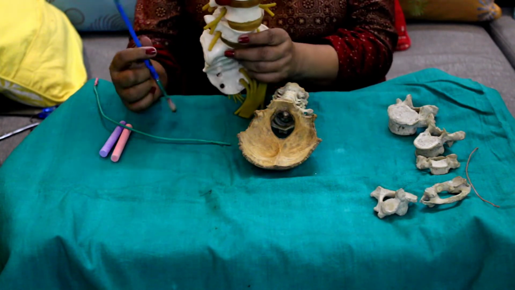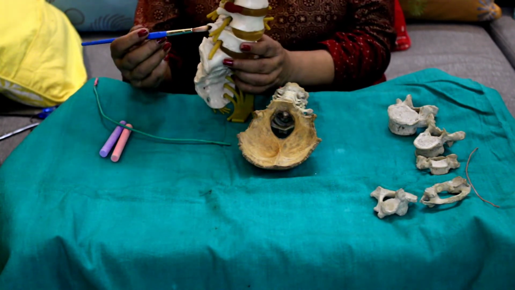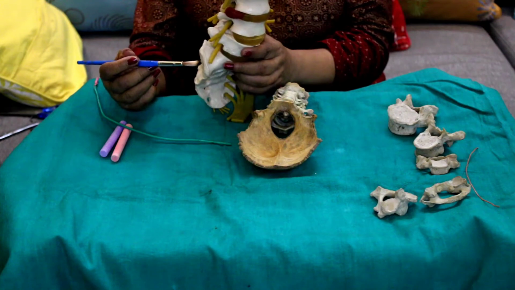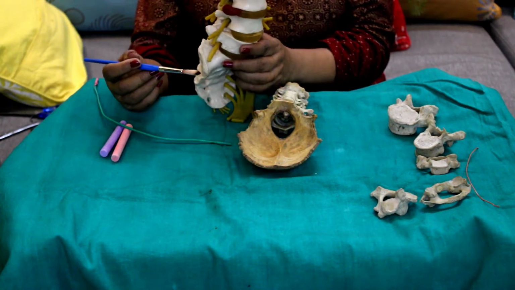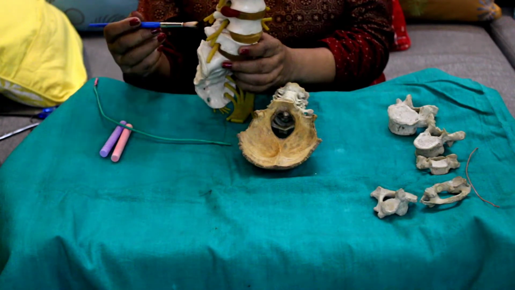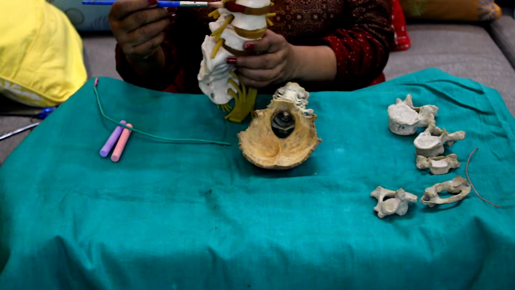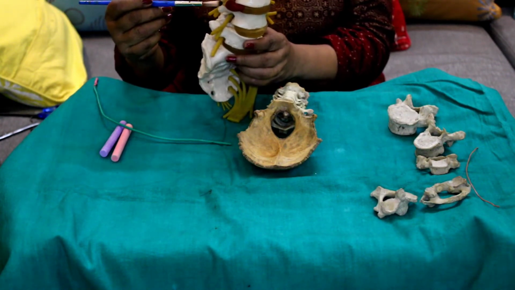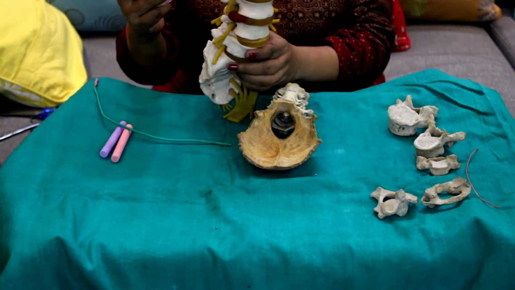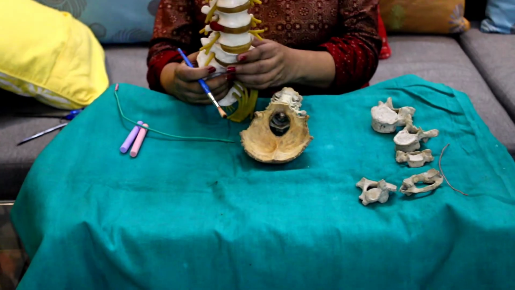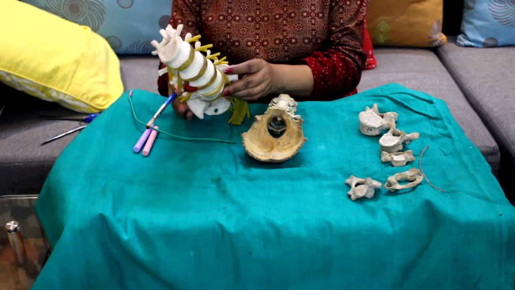as nucleus pulposus. And when a person falls down, or in case of disc desiccation in the old, the nucleus pulposus comes out and it will put pressure over the spinal cord and there is root pain.